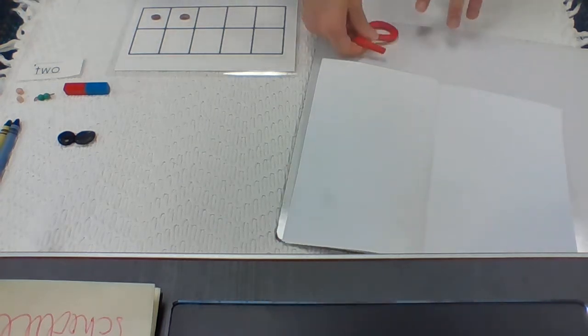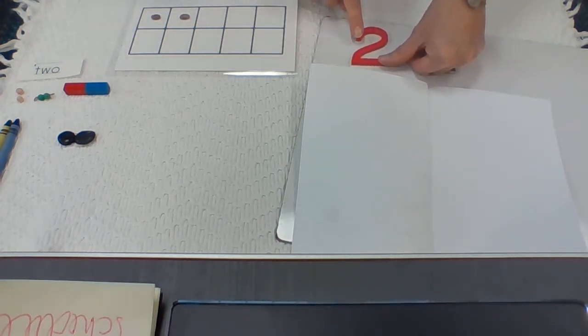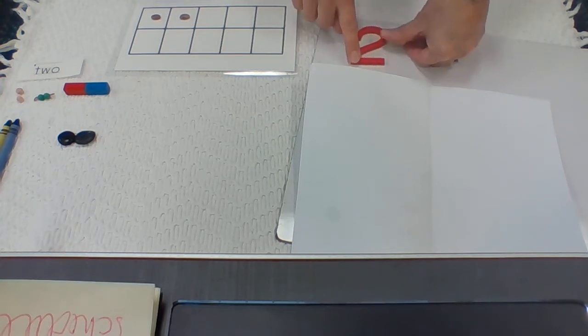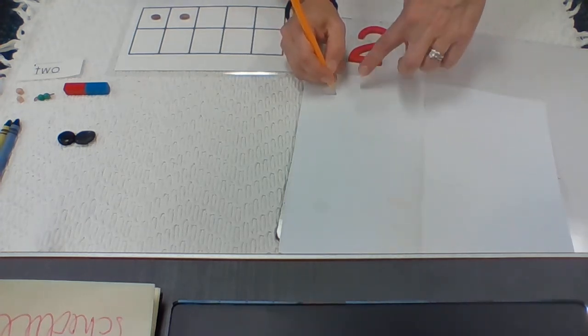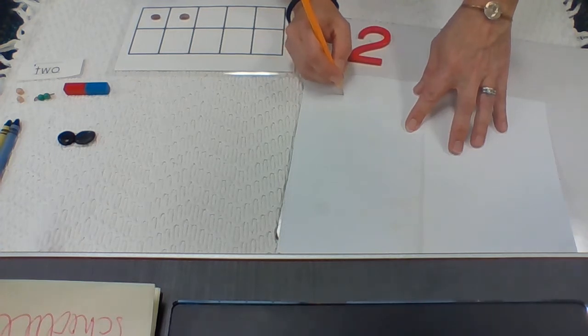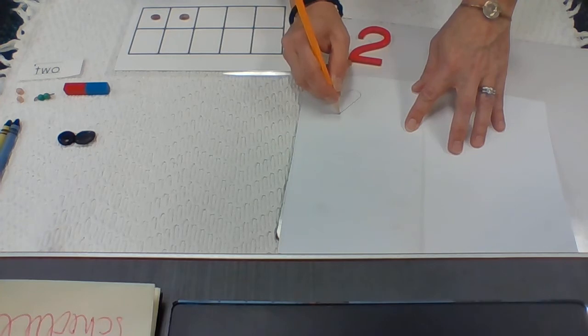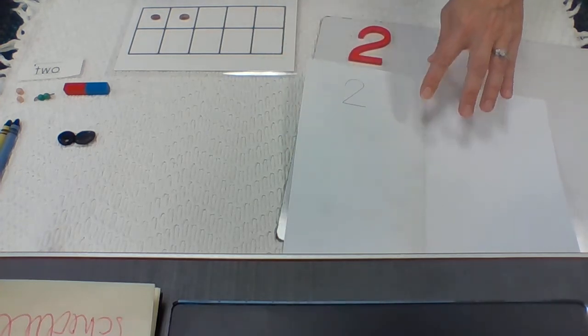Please watch how we make the number 2. We're going to go up to the top line, down to the baseline, and pull to the right. Here we go. We're going to start here and we're going to go up toward the top of the book. Curve, go down to the baseline and pull to the right.